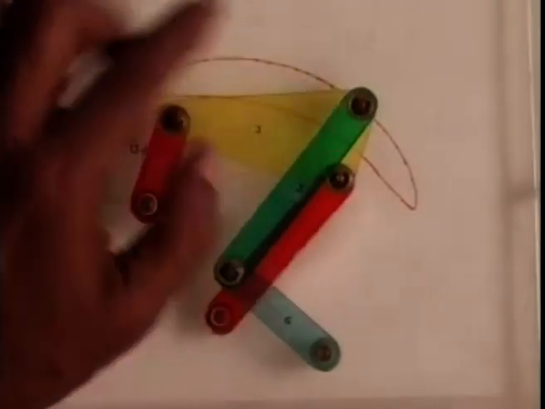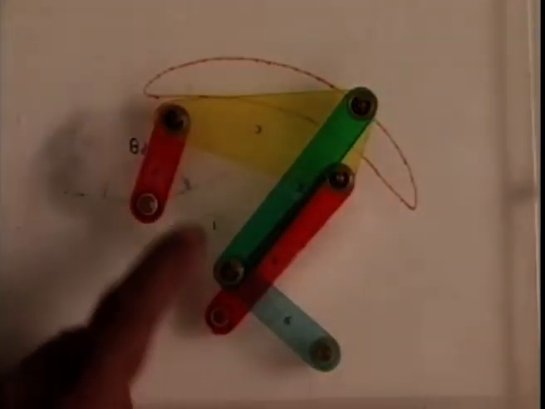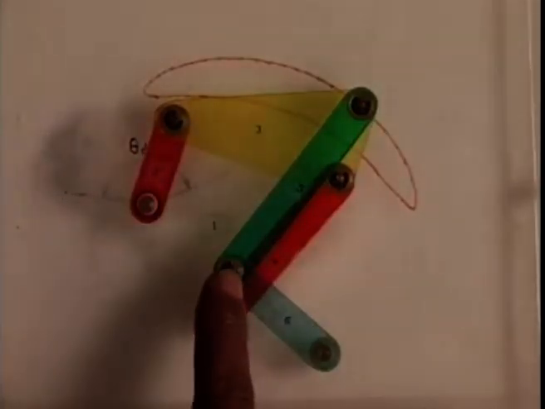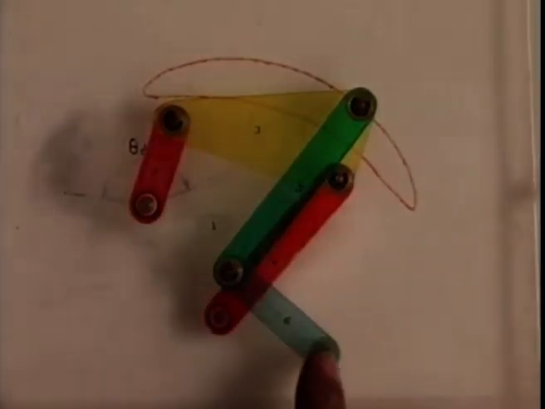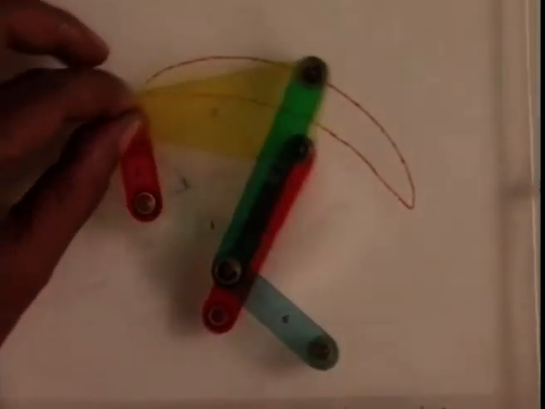because this coupler point is going along a circular arc and this point is the center of that circular arc. So there is no movement of this point, consequently output link 6 does not move at all. So it undergoes a dwell.